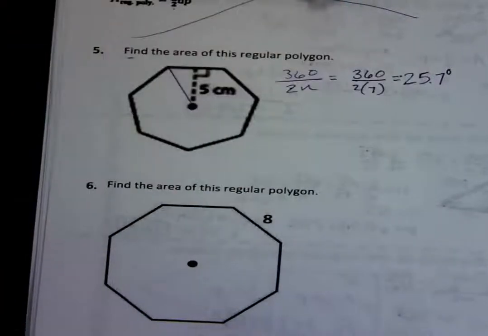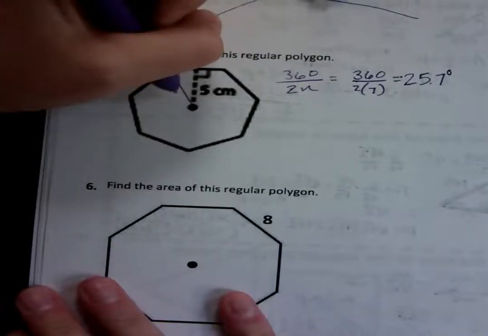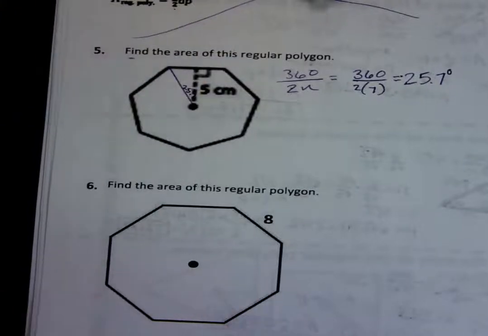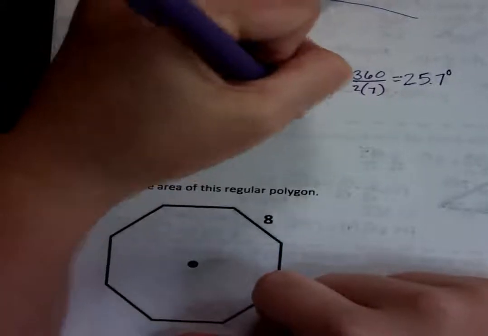So remember what you're looking for when you do this 360 divided by 2n. That's pretty important that you know what's going on. The 25.7 is our central angle. Well, crap. We cannot use special right triangles anymore. So you have to think, when in this class did we have one angle and one side and we solved for the rest of the triangle? I hope you're remembering this.